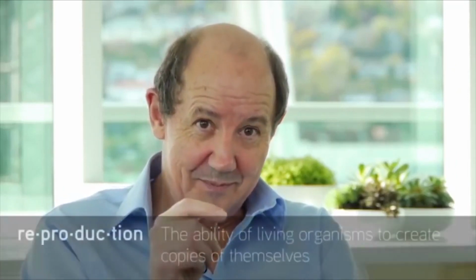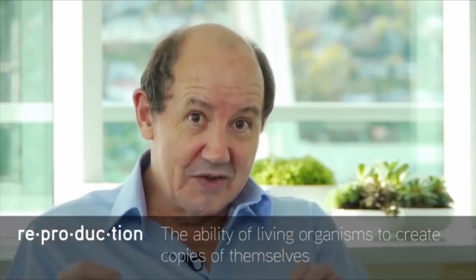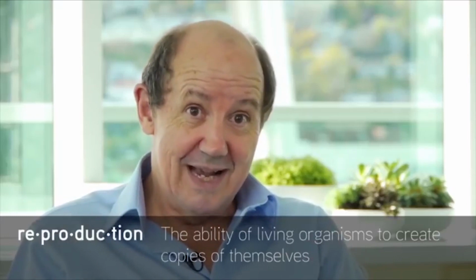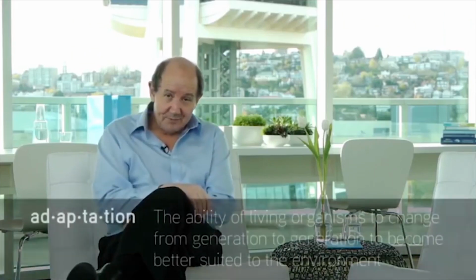The third crucial quality is reproduction. However good they are at homeostasis, eventually all cells, all living organisms, break down and die. But it's here that life's come up with a really clever trick for preserving itself. Even when the individual dies, before it dies, it can make copies of itself and its DNA and scatter those copies around it. So the individual may die, but the copies will survive. And that's reproduction. The fourth quality we call adaptation.